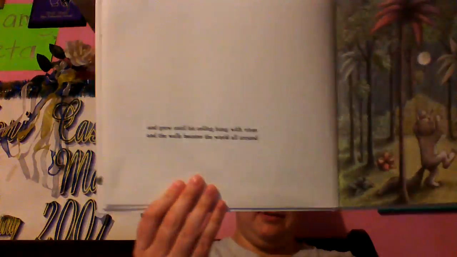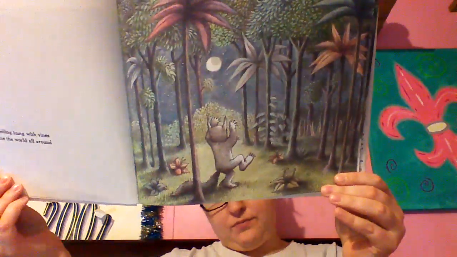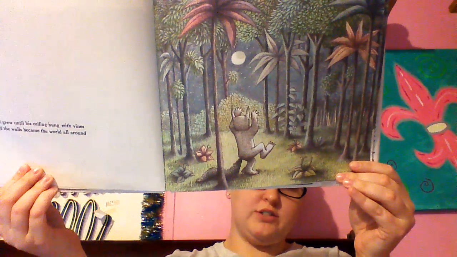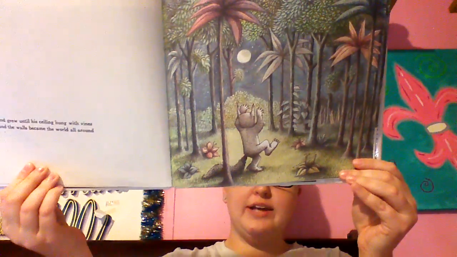And it grew until his ceiling hung with vines, and the walls became the world all around him. So he's no longer in his room, he's now in a forest. So you ask students, well, do you think the forest really grew, or is it just imaginary? The students are going to tell you what they think, and everyone's going to have their own opinion.